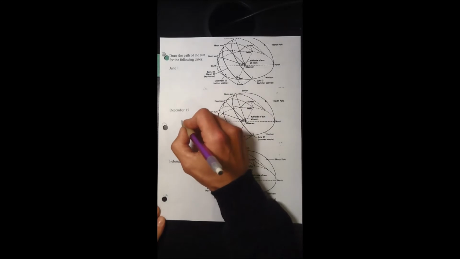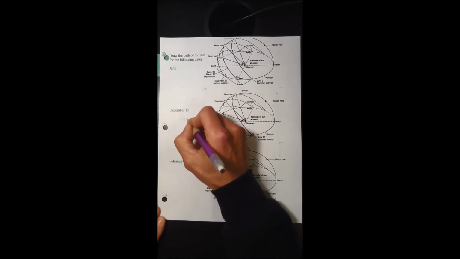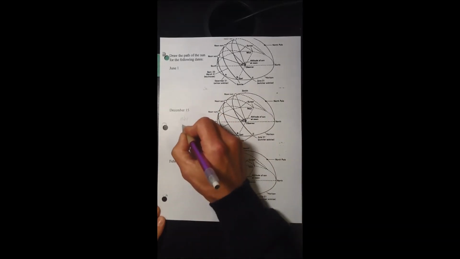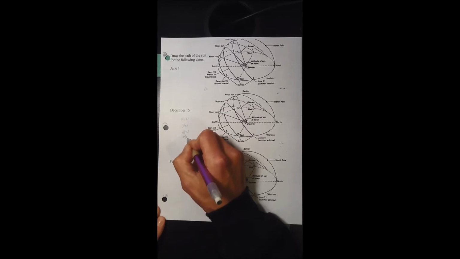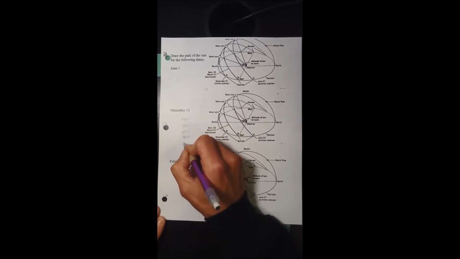Now, I would suggest whenever they give you some date that's not one of the seasons, you write down a full year. I think it's easier to write it down in numbers. So 12/21, 3/21, 6/21, 9/23, and 12/21. Every seasonal date has to fit somewhere between those paths.